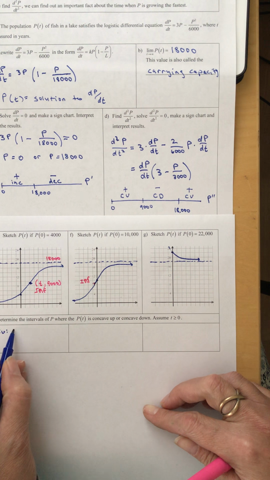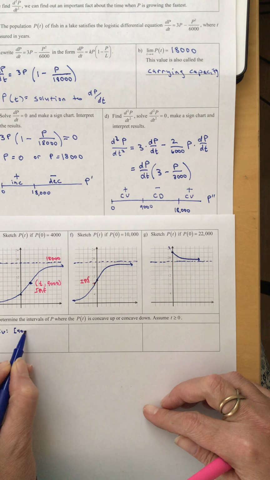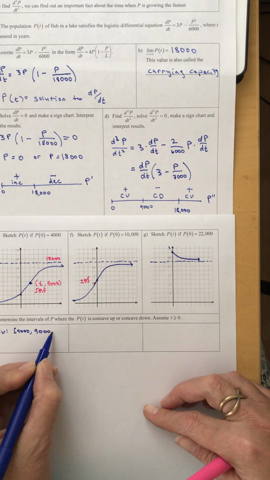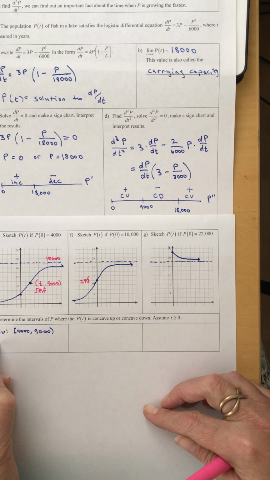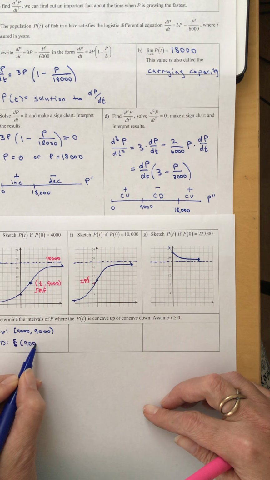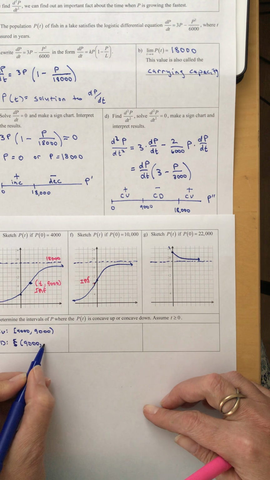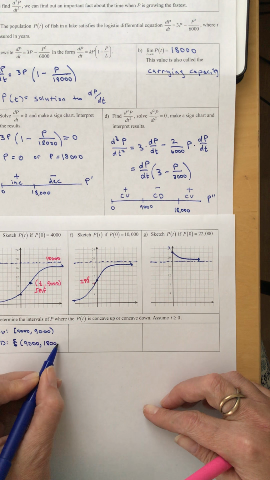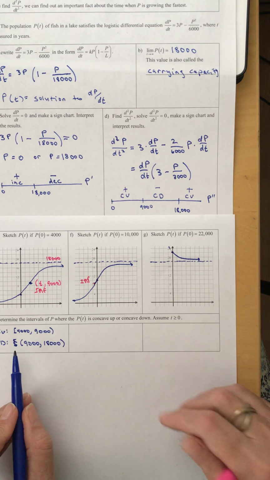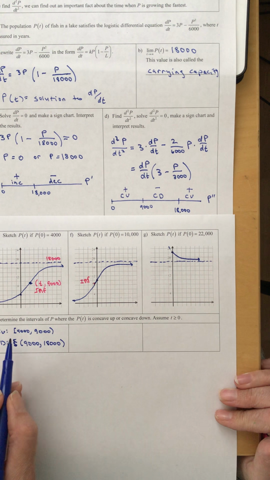So it started at 4,000 and it was concave up until 9,000, and concave down from 9,000, and population never quite reaches 18,000. So I think the parentheses and brackets are correct here.